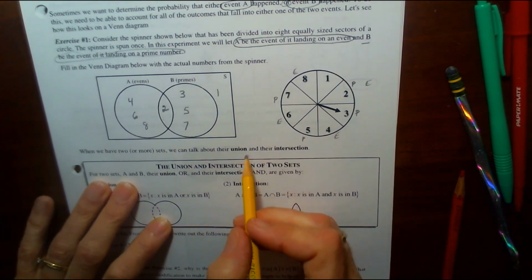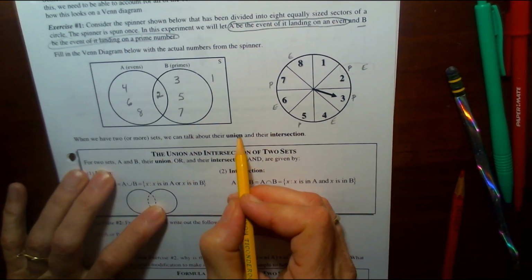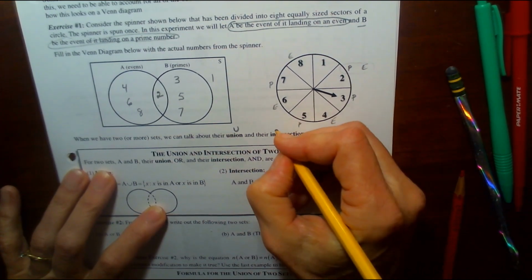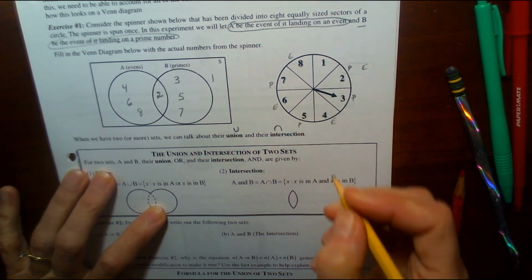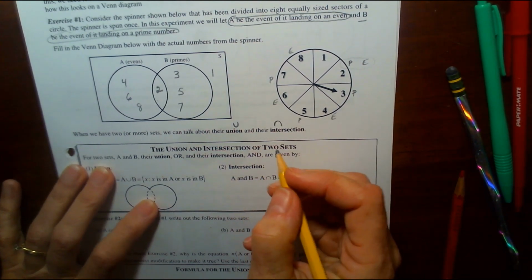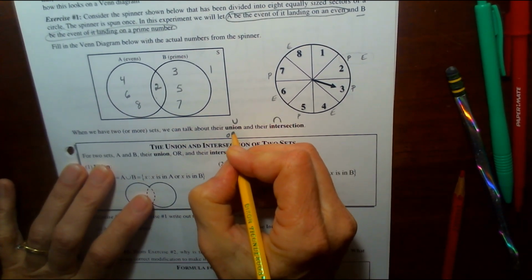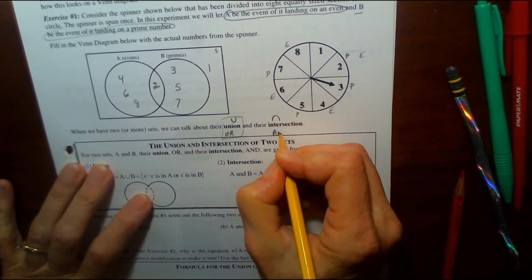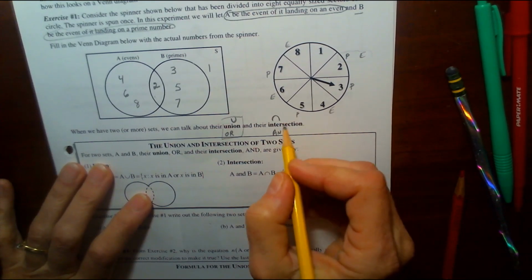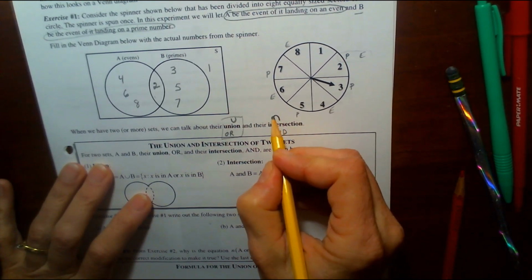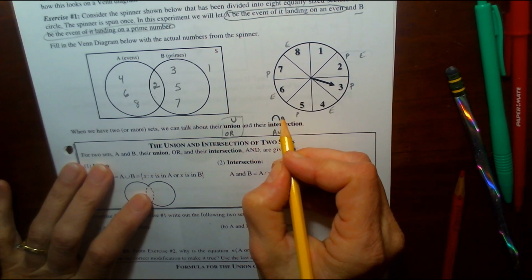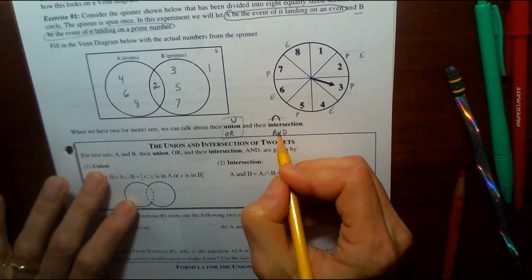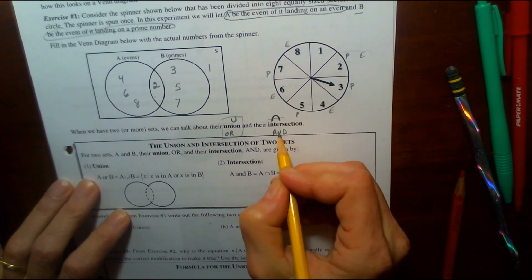So what we have is this new vocabulary word called union. Union is abbreviated with a U for union. Intersection is an upside down U. So those are their abbreviations. Union means or. Just remember, union is or. Intersection is and. I always remember intersection because this upside down U, if you just put a little line across it, it would make the letter A. So A for and.